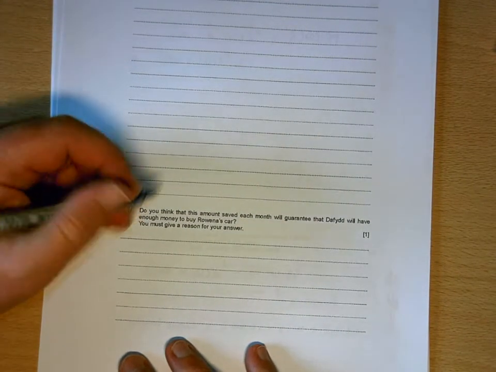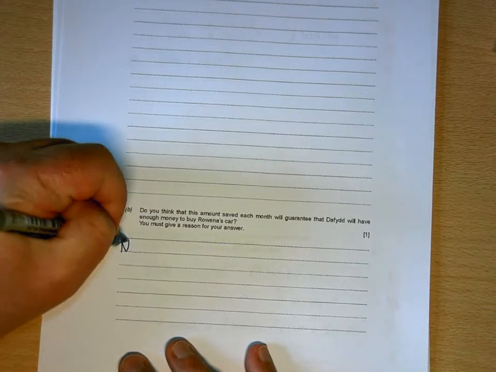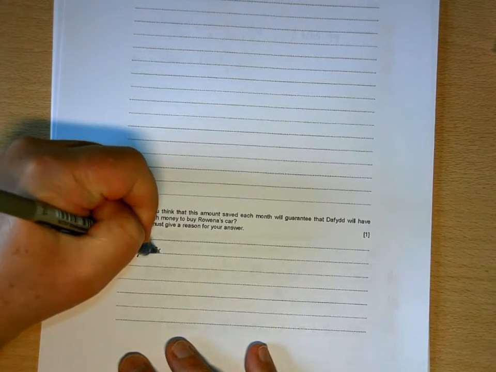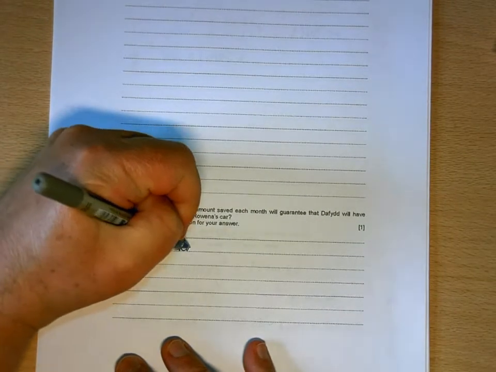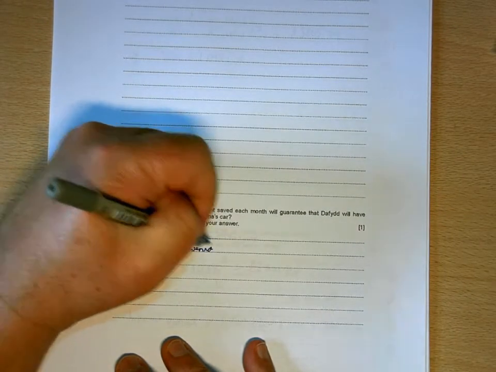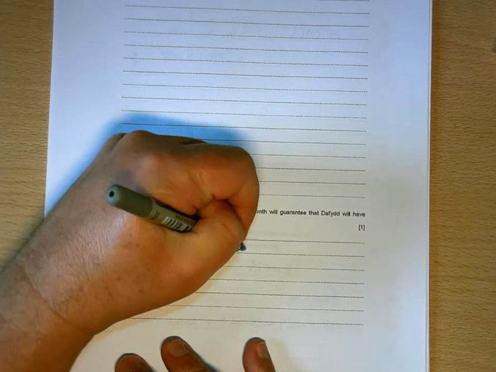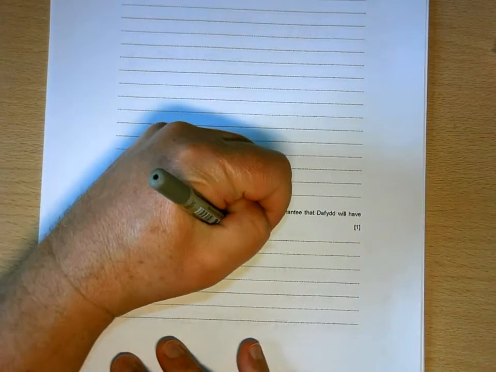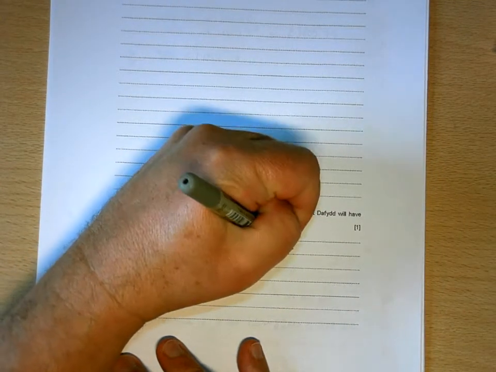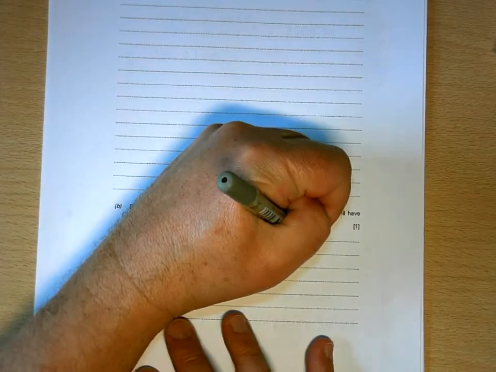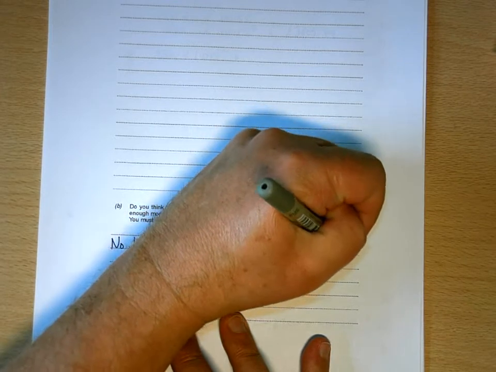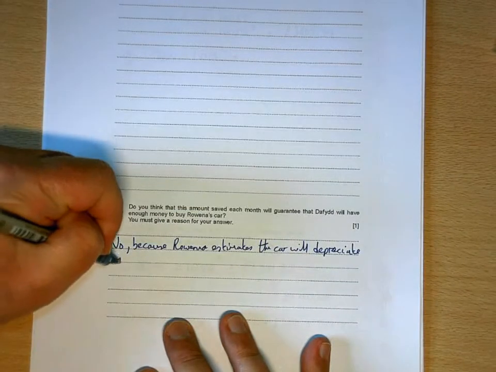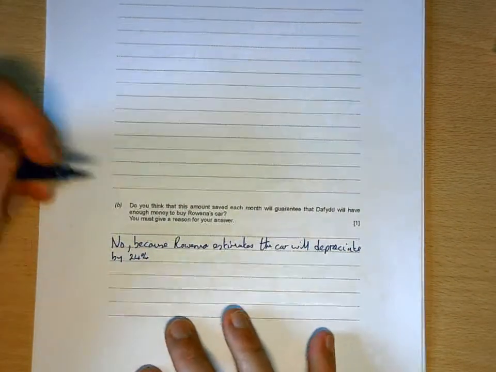Do you think that he will be guaranteed? No, because Rowena estimates the car will depreciate by 24%.